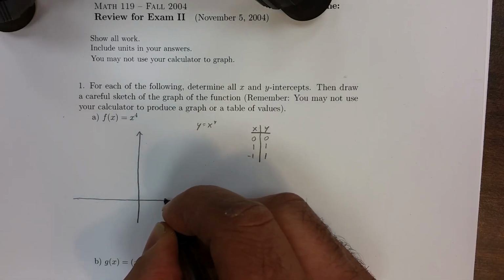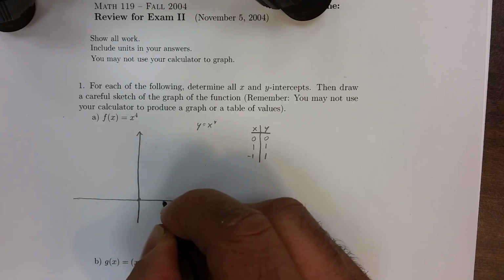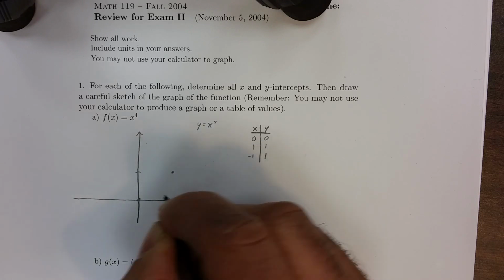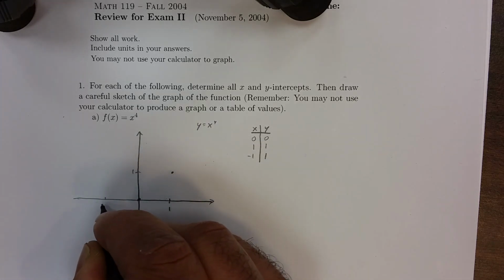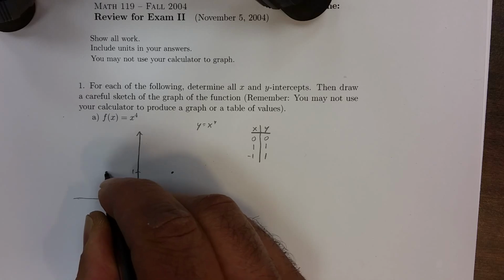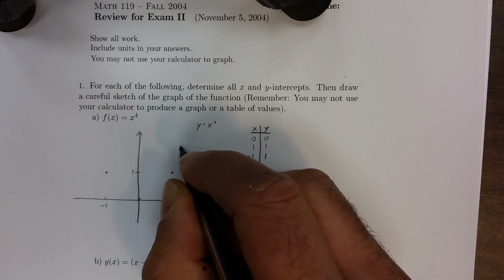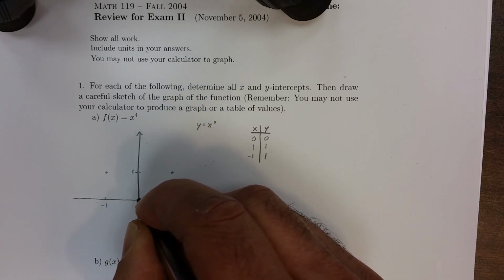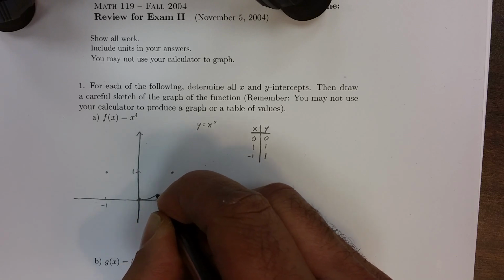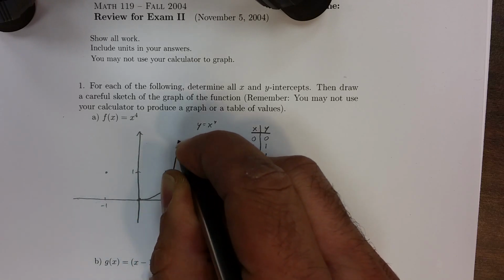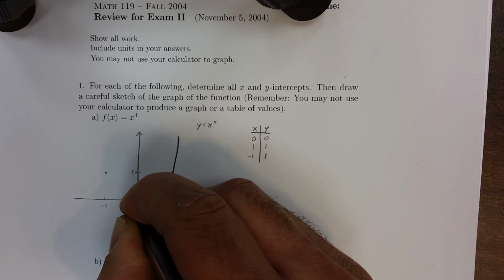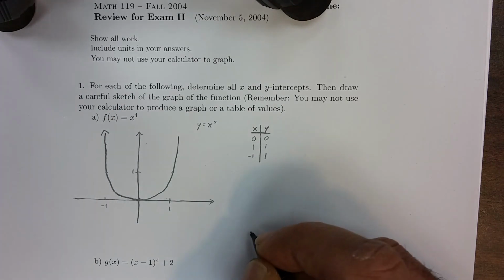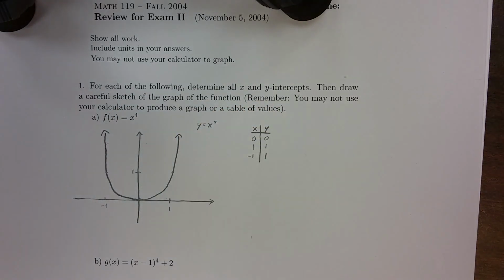So we know that this curve goes through the point 0, 0. It goes through the point 1, 1. It goes through the point minus 1, 1. And again, it looks very parabola-like. It's just steeper over here and a little squarer over here than the parabola is. So it's not a parabola, but it has a similar shape to the parabola. So it looks something like that. Sorry, my picture isn't better, but I think that will be good enough for our purposes.